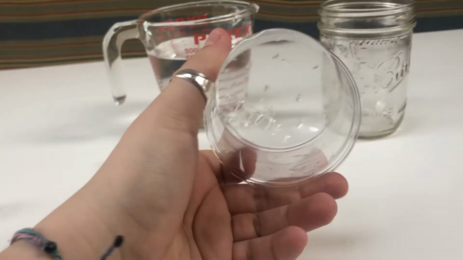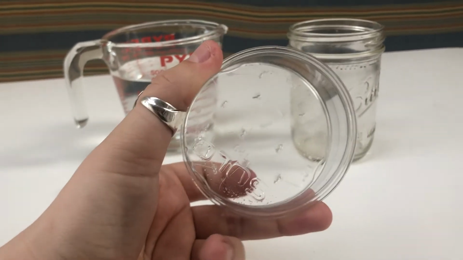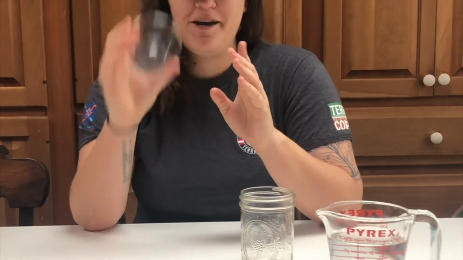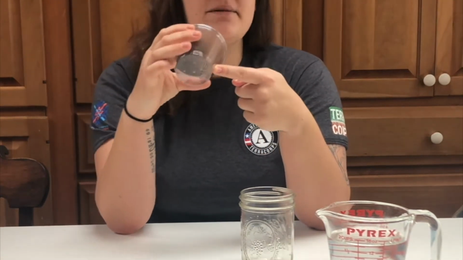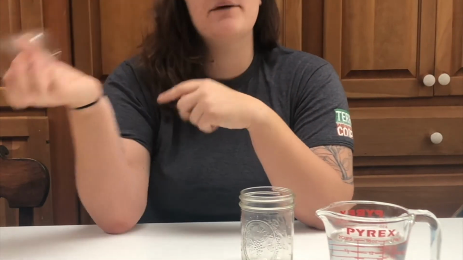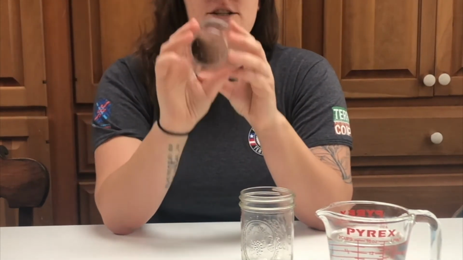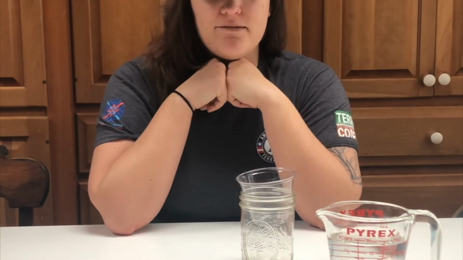So, step 1, have a parent help you poke holes in the bottom of your plastic cup. I find that it's easiest to use a thumbtack, as you really do want small holes, but you could also use a nail or the tip of a sharp knife. Once you have that done, again, make sure that your cup fits right on top of your mason jar.